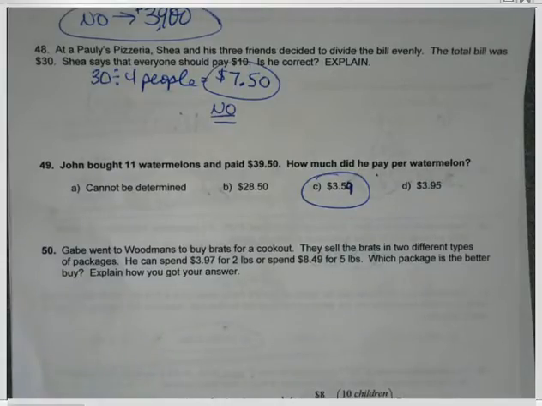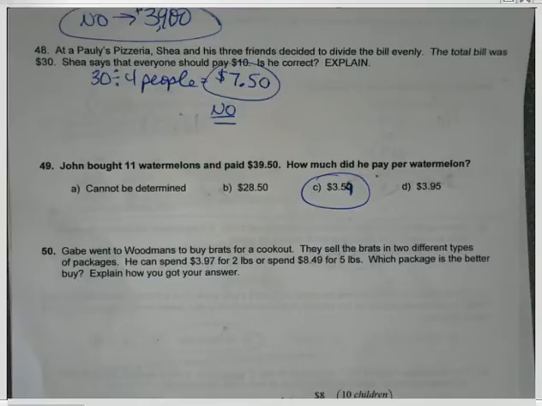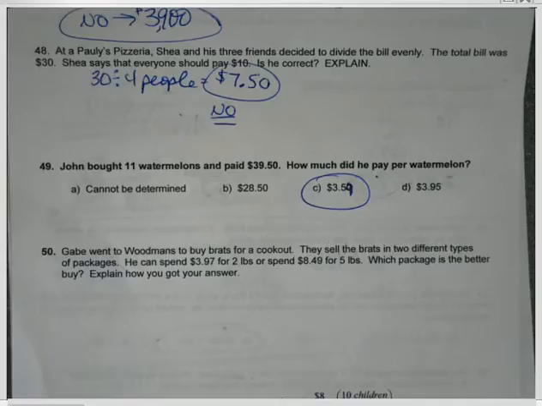All right. We are going story problem crazy now. Gabe went to Woodman's to buy brats from Cookout. They sell the brats in 2 different types of packages. You can spend $3.97 for 2 pounds or $8.49 for 5. Which package is the better buy and why? Okay, first things first.